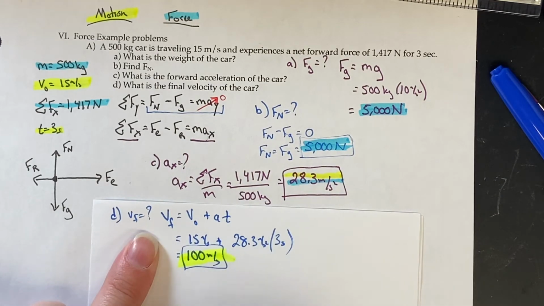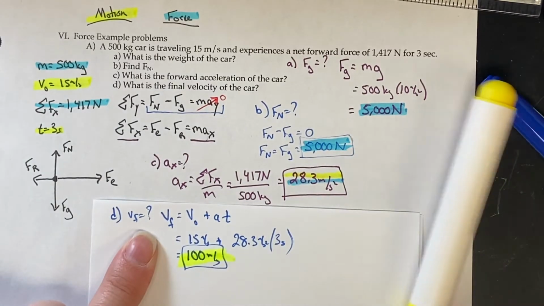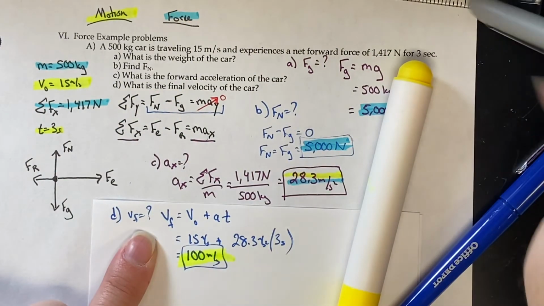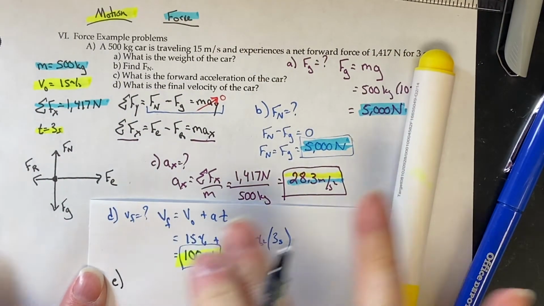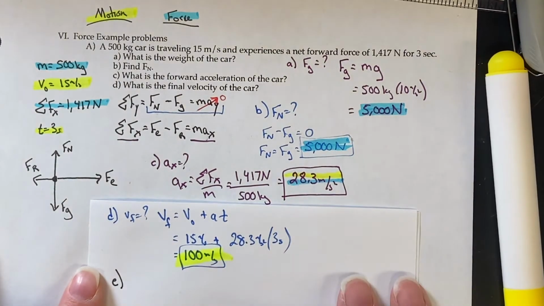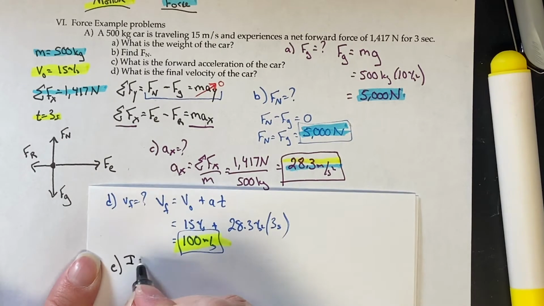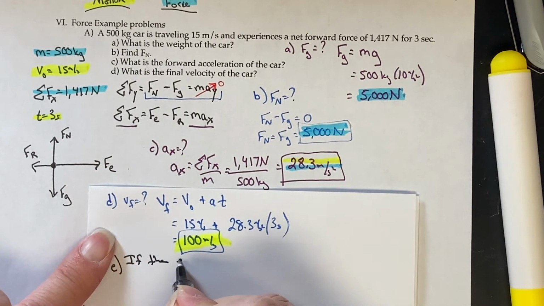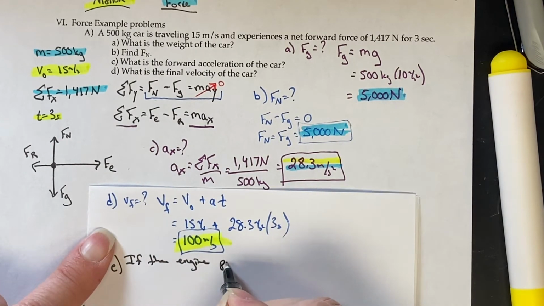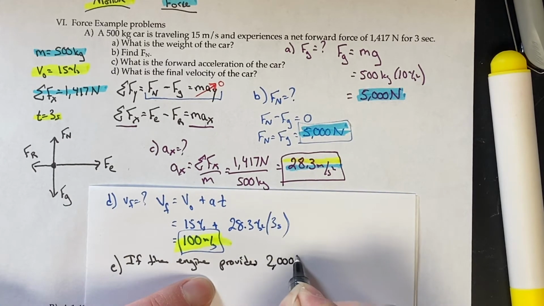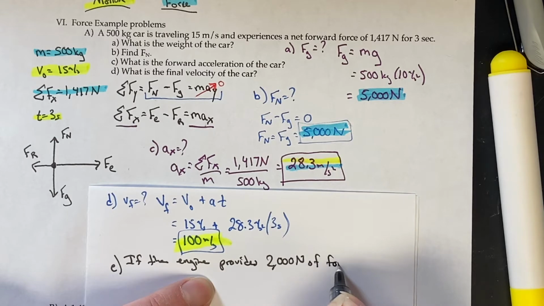And then I'm going to add one more part to this question. So part E, let's go ahead and write it out. If the engine provides 2,000 newtons of force, how large is the resistance force?